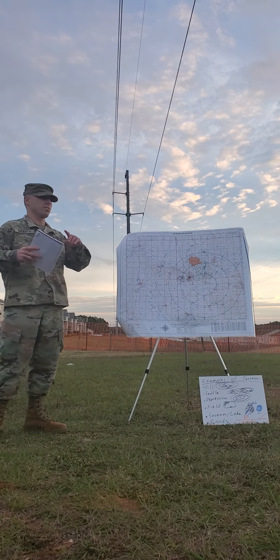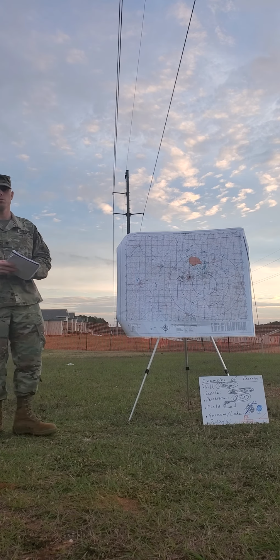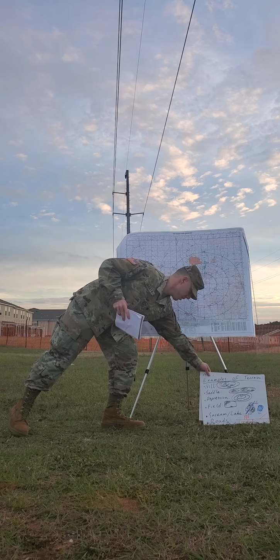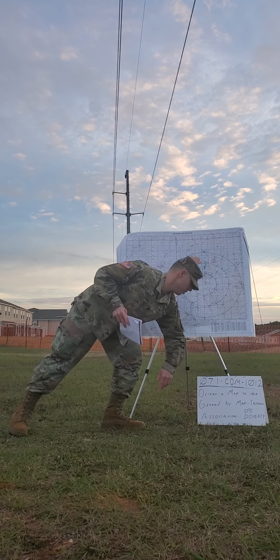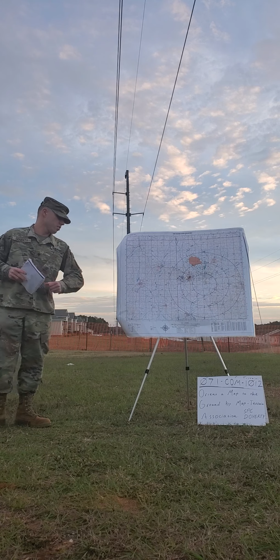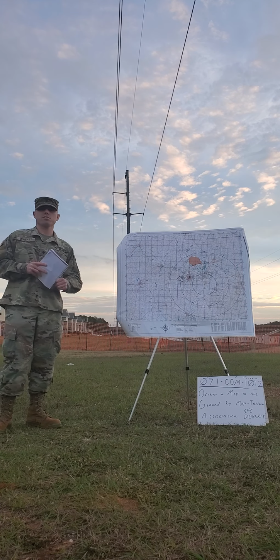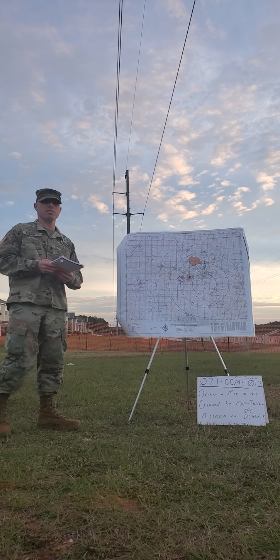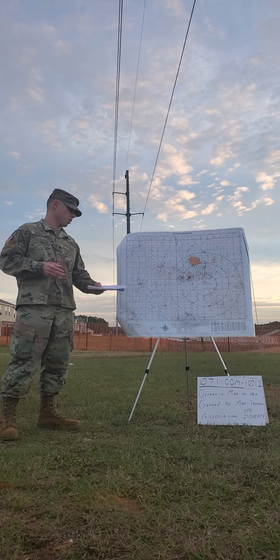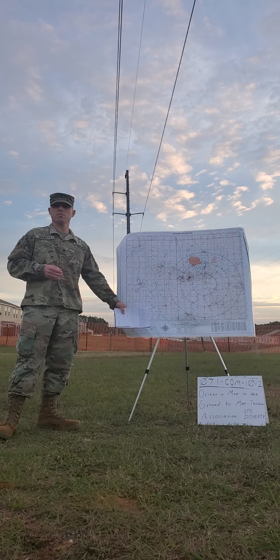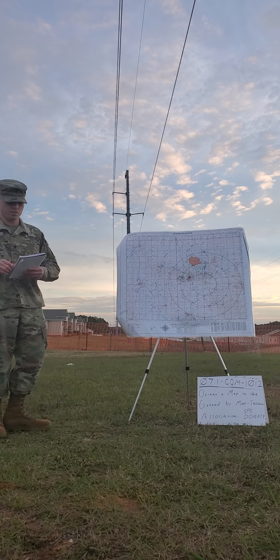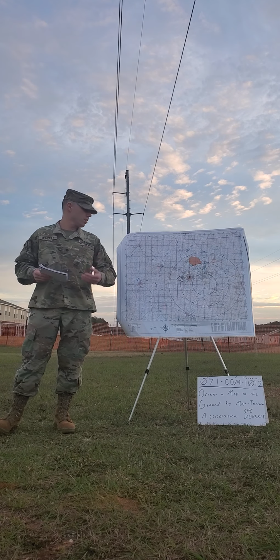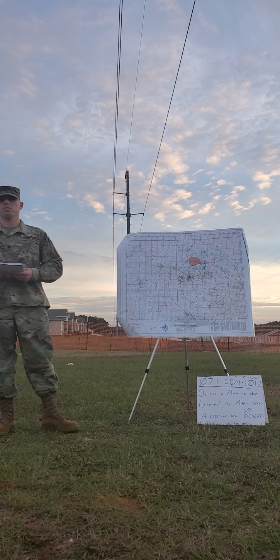Now, AAR. So, what was supposed to happen? That's right. Good job. Supposed to orient a map to the ground by Map Terrain Association. Yes. We all did that, right? Was that what was supposed to happen? Great. Good to hear. Alright. Now, any improvements? Anything to help me improve how I gave this class? Make it better.